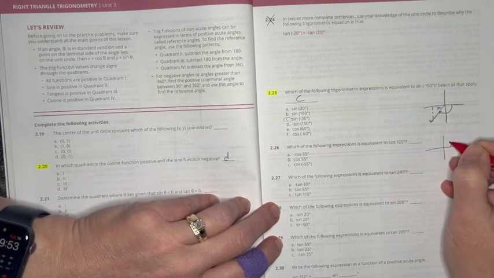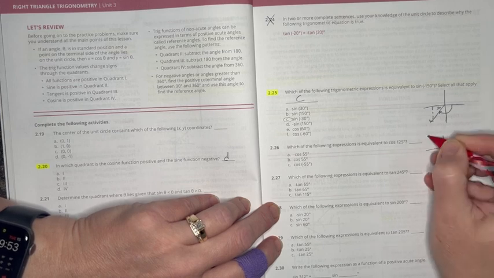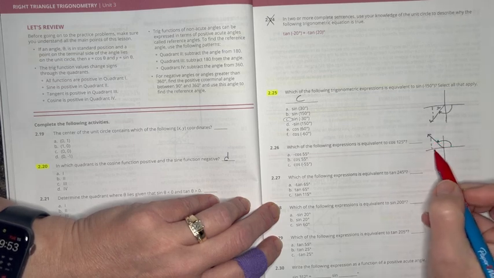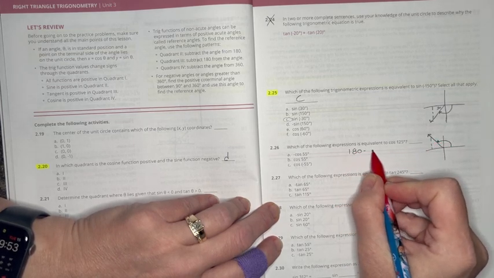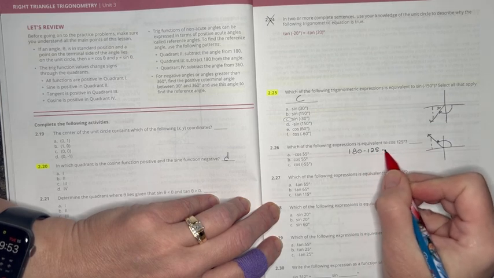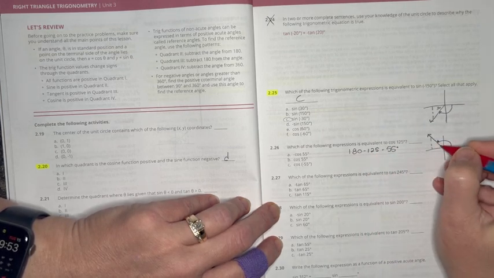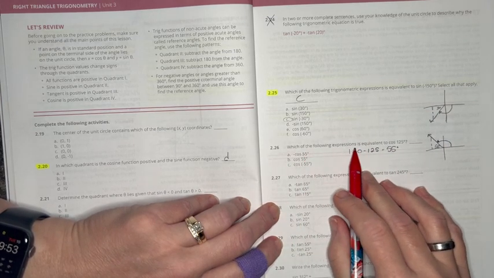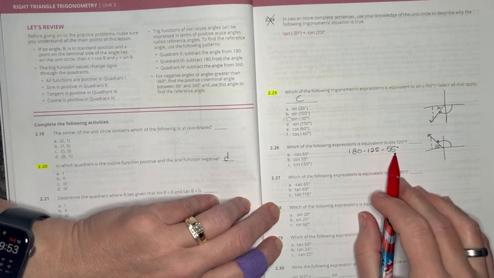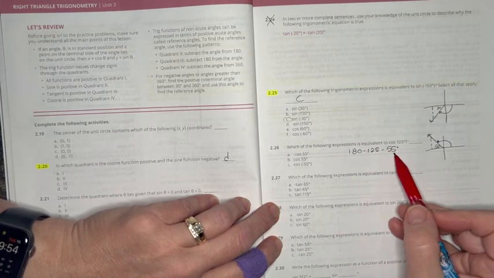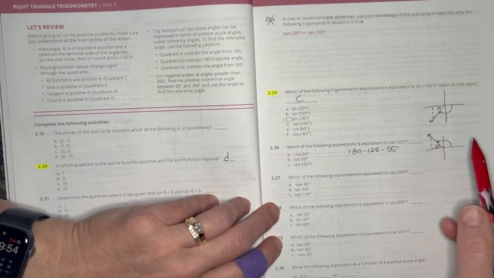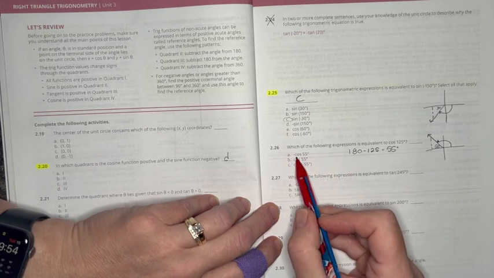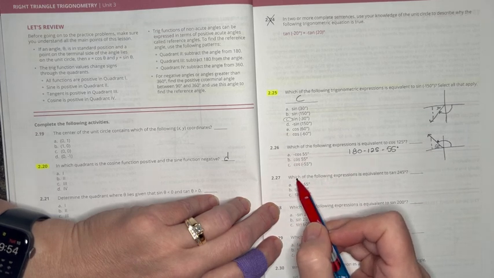Okay, so we're moving over this way. It doesn't matter exactly where, right? But I'm creating my reference angle. I need to take 180 degrees minus 125 degrees, okay? And I get 55 degrees. So this is 55 degrees, my reference angle. Now, it says, which of the following expressions is equivalent to the cosine of 125 degrees? It's going to be the cosine of 55 degrees, but remember, because my cosine is my x value, it's going to be negative over here. So it's going to be negative cosine of 55 degrees, A.